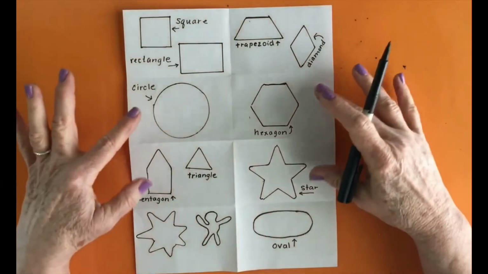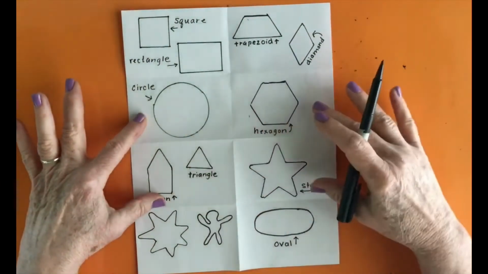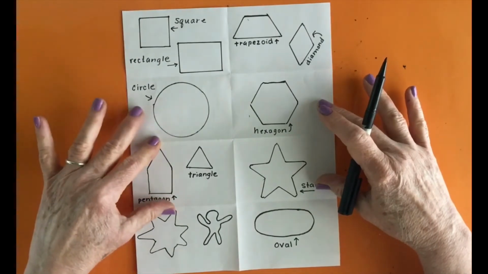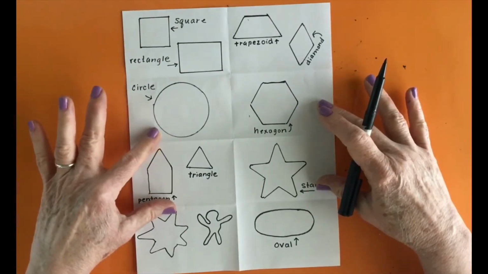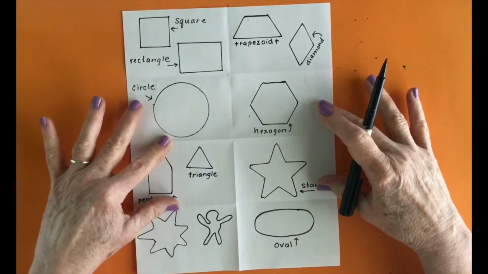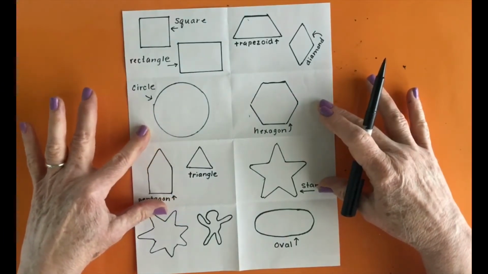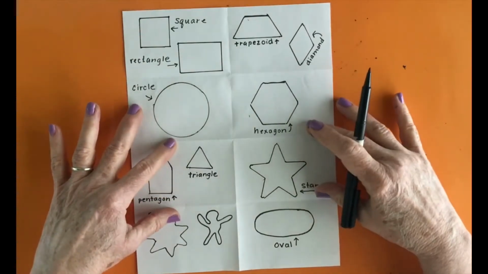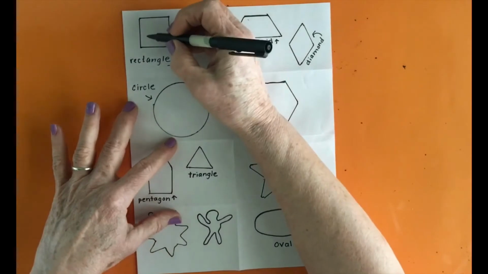Once you have your chart filled out, and of course you can have a lot of other geometric shapes other than these, you can do a fun game. I like to think of it as kind of a scavenger hunt, where you take your chart and you go around your house and you see how many of these shapes you can find. Every time you see a shape, put a tally mark in the box.